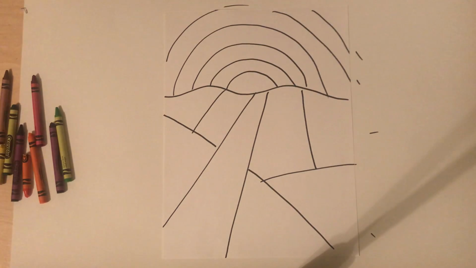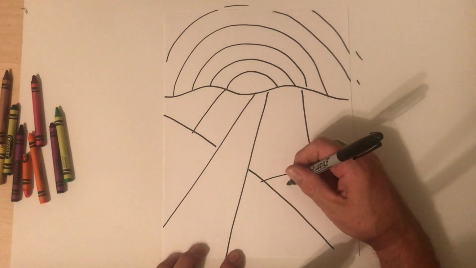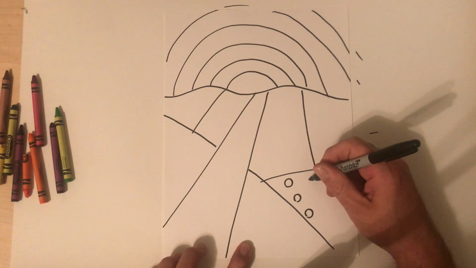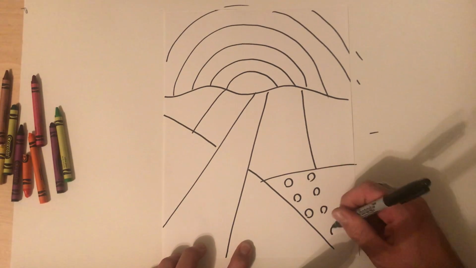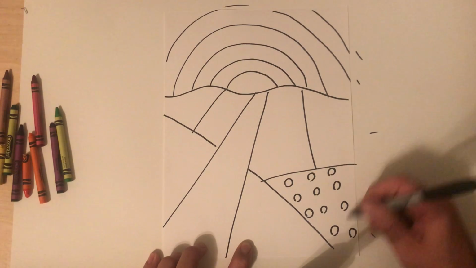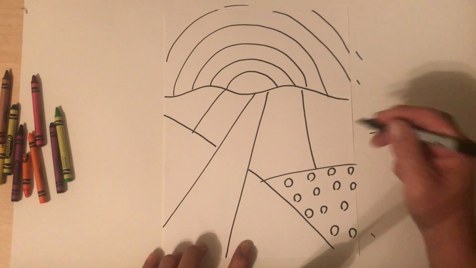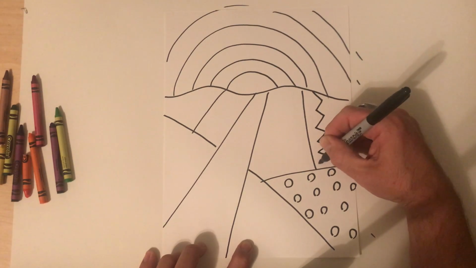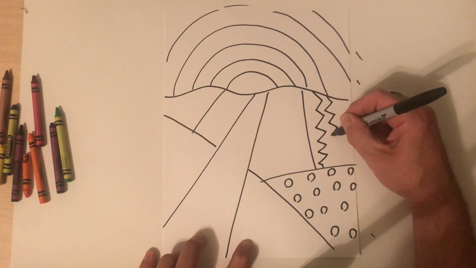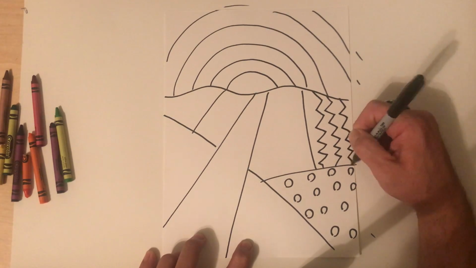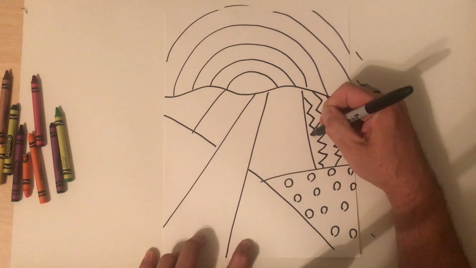Now we're going to make a couple different patterns. For example, you can make the polka dots however you want. You don't have to copy exactly what you see. When you make a pattern, you try to make them as even as possible. Over here I'll make some zigzags. This is how I make a zigzag, kind of like lightning. Again, try to be as consistent as possible. Try our best to add a couple more there.